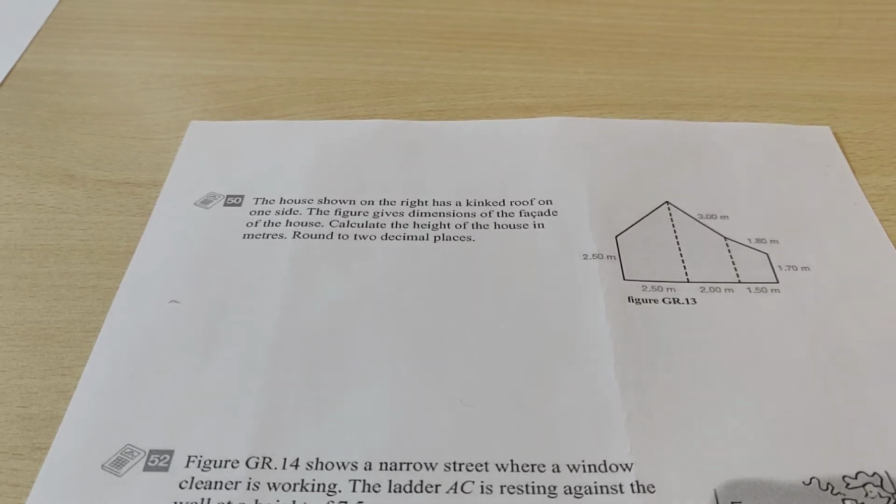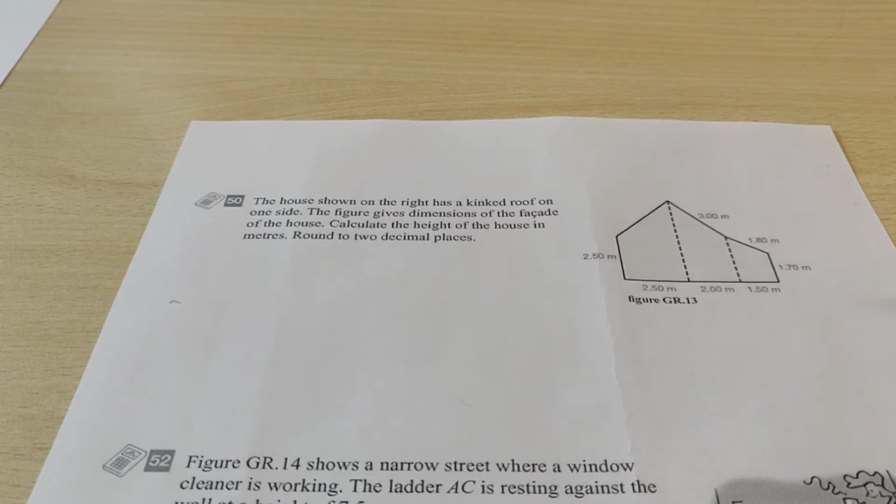Alright, there's a video for 2HT about exercise 50 and 52 for the revision of chapter 4. And chapter 4 was about the Pythagorean theorem, so hopefully you still know it. Otherwise, pay attention to this video.